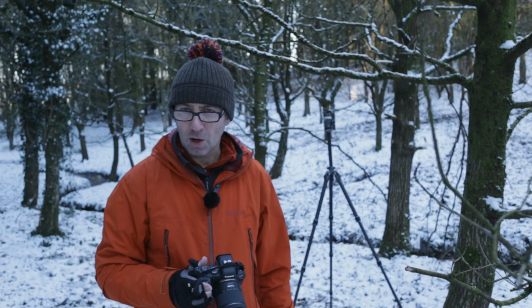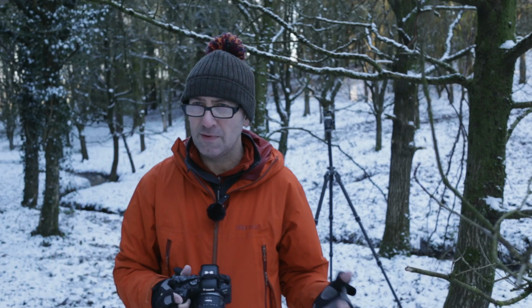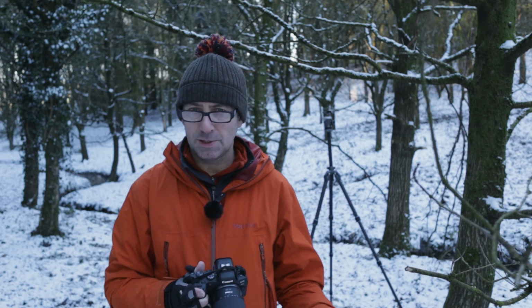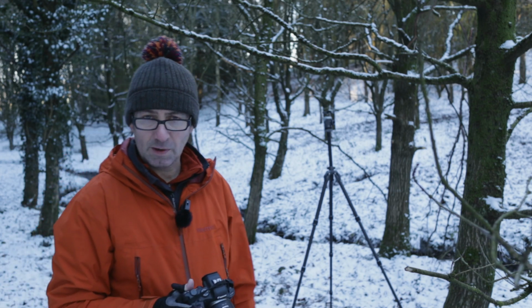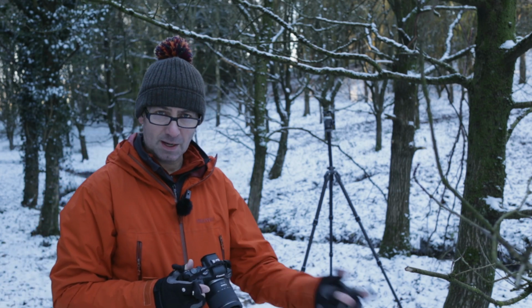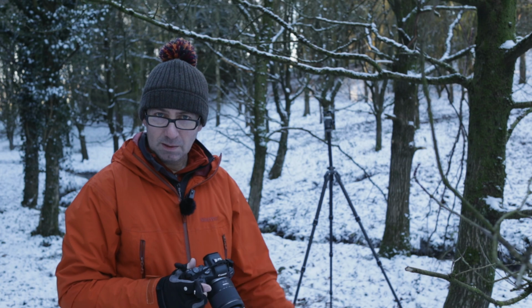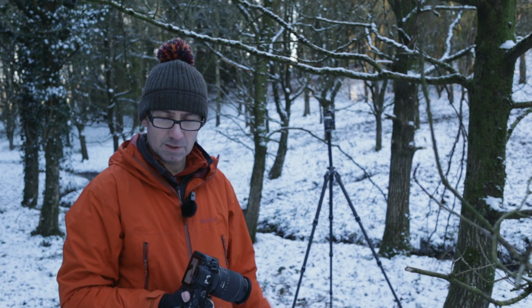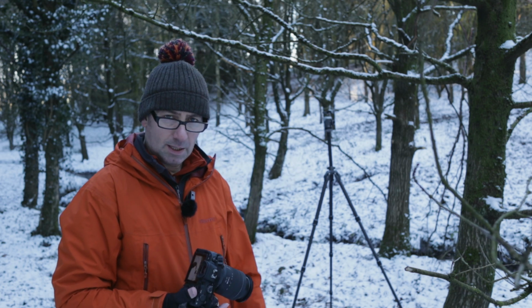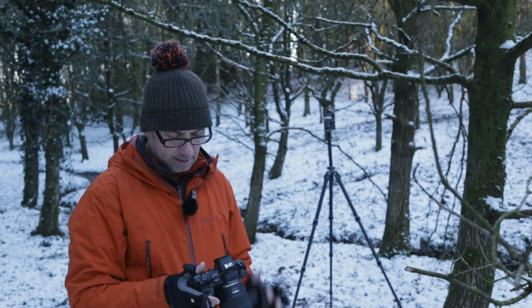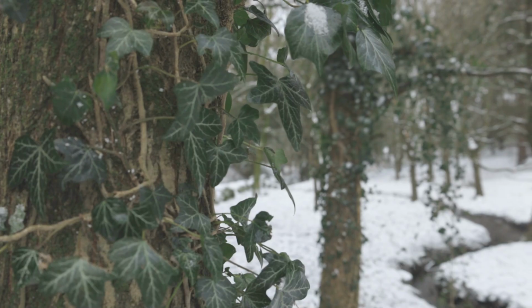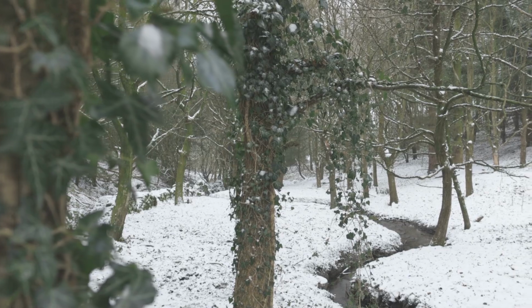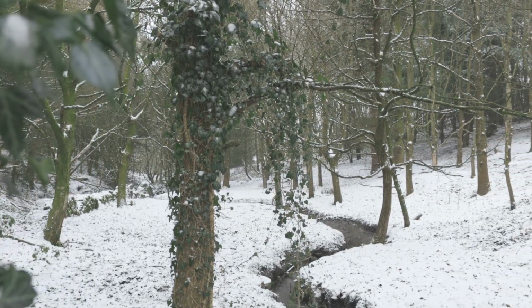Now, for the first shot, I've revisited a previous image I showed you. Obviously, the main difference between that image and now is the dusting of snow. I've played around with a few compositions, and I've also changed lenses as well. We're revisiting this wonderful S-bend, the stream, such a strong feature. It had to be included.